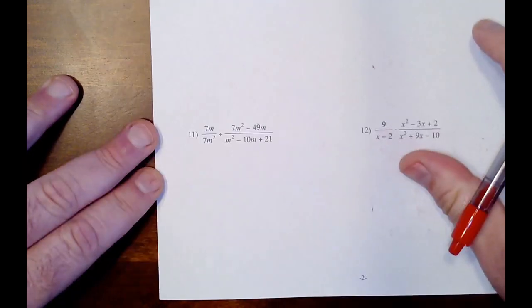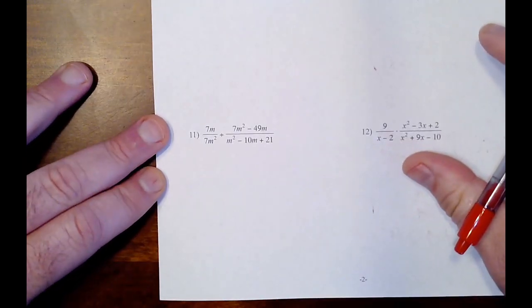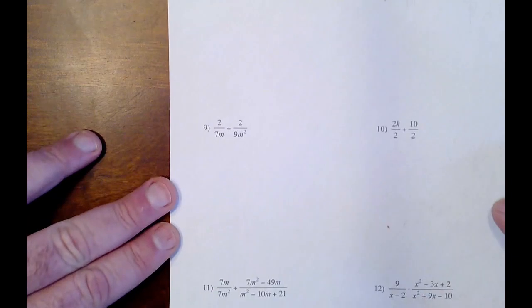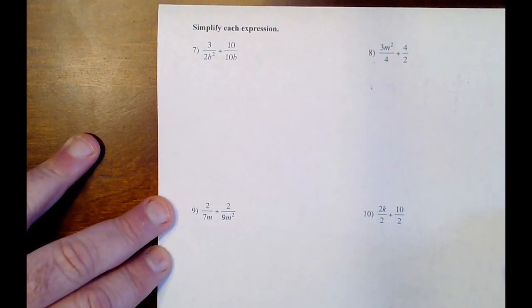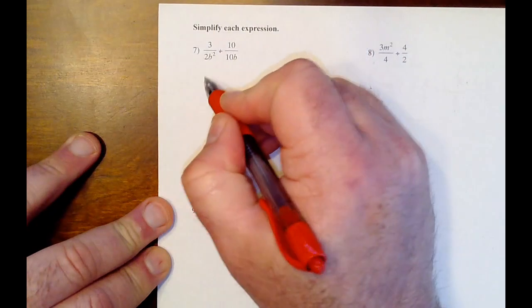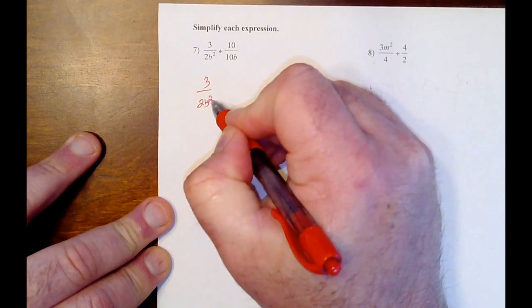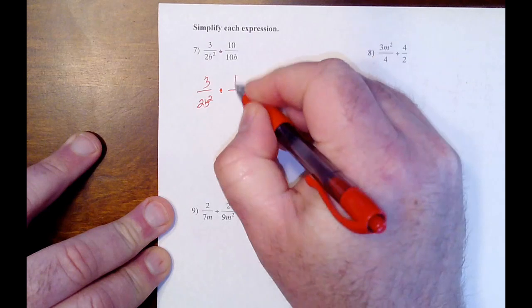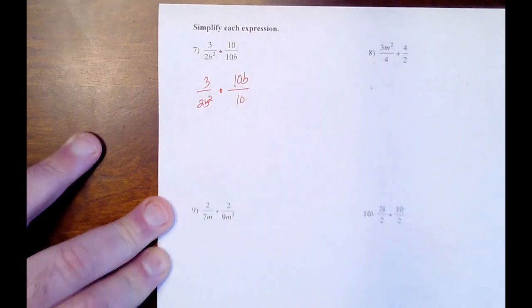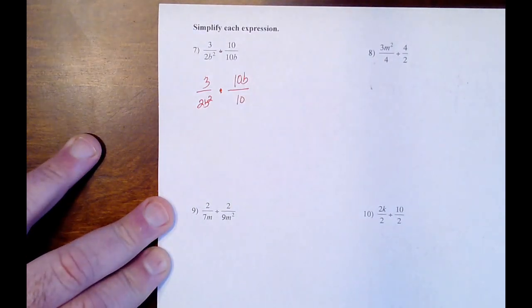On the back, we now have division. When we have division here, let me slide it down so you can see number 7. There we go. When you have division, the first fraction stays the same. Division turns into multiplication, and we reciprocate, well, flip over the fraction that comes after the division symbol.